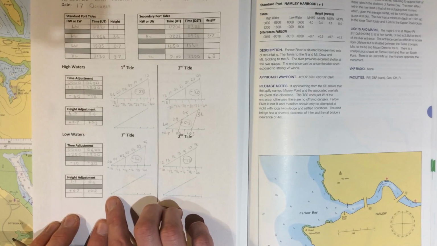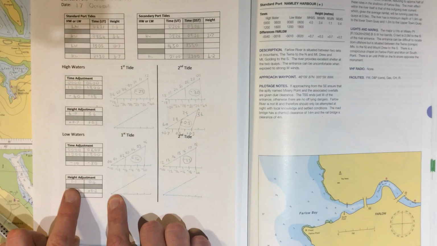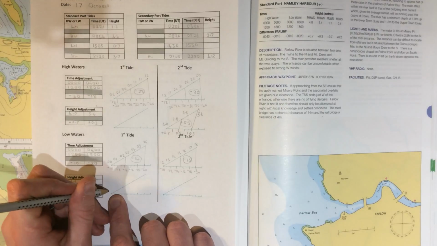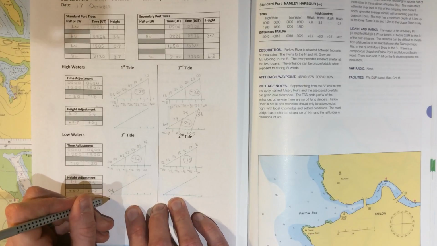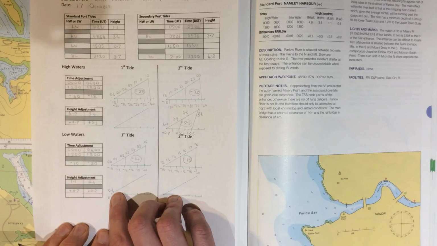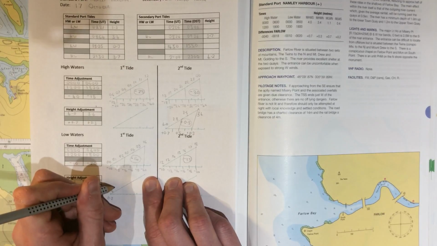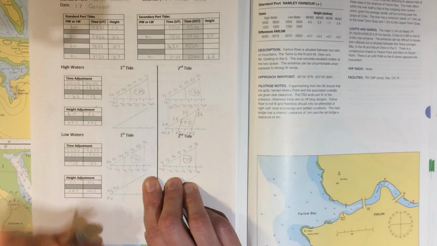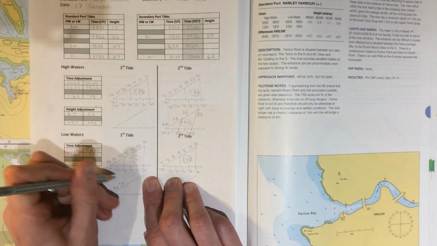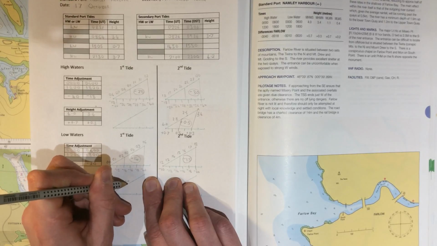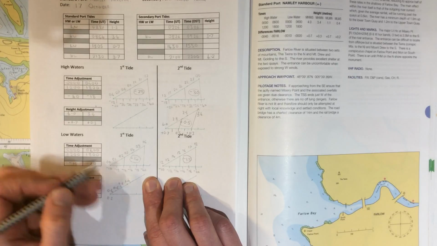Looking at this top scale for the first one, we know that if the tidal height was 0.4, which is there, the adjustment is 0.2. What we're going to do this time is go up. So each of these divisions here is 0.2, so 0.6, 0.8, 1.0 and 1.1 sits just there.